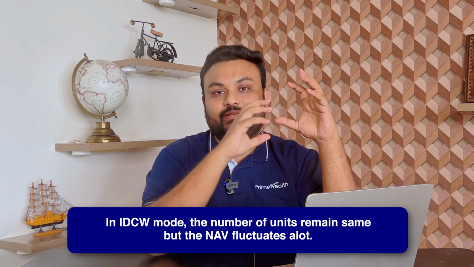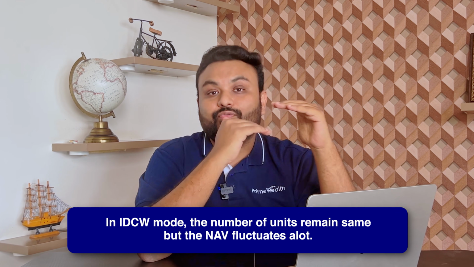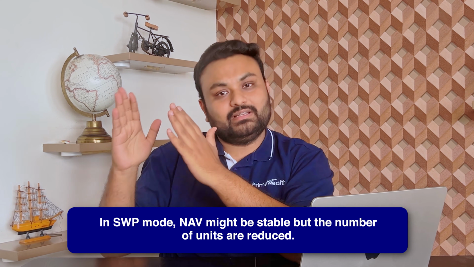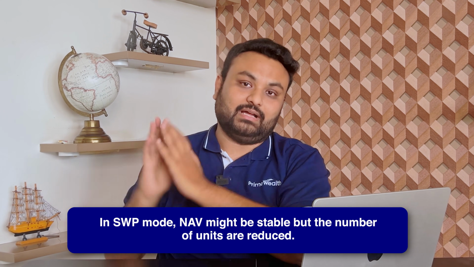Similarly, I'm just giving you analogies, and I'll explain in detail when I show you the detailed computation. But you need to understand that in IDCW mode, the number of units is going to stay the same. The NAV will fluctuate a lot. In the growth case, the NAV might be stable, but the number of units is reduced.